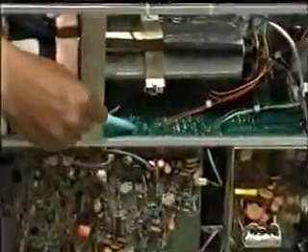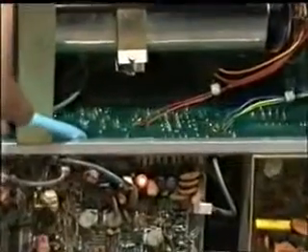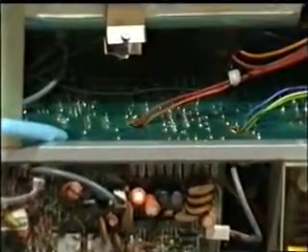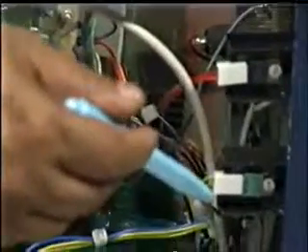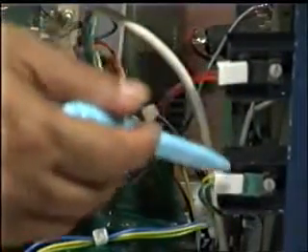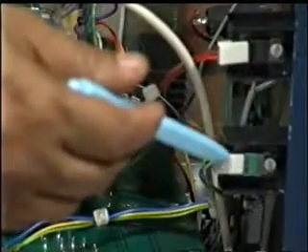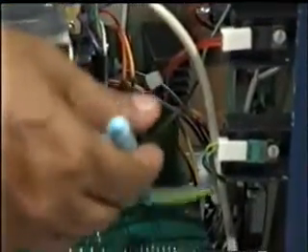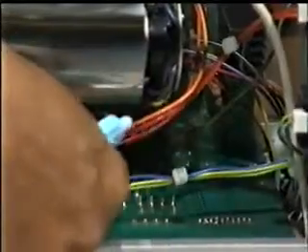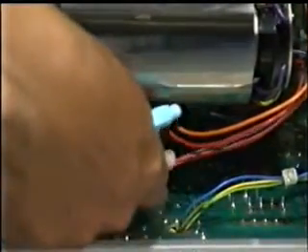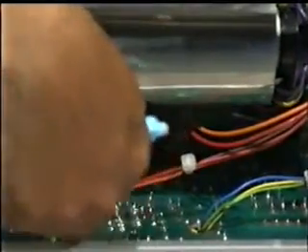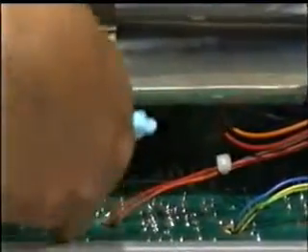This is the horizontal stage PCB, and these are the horizontal output transistors. Since the signals are coming from this area, it means your fault lies somewhere in this region.